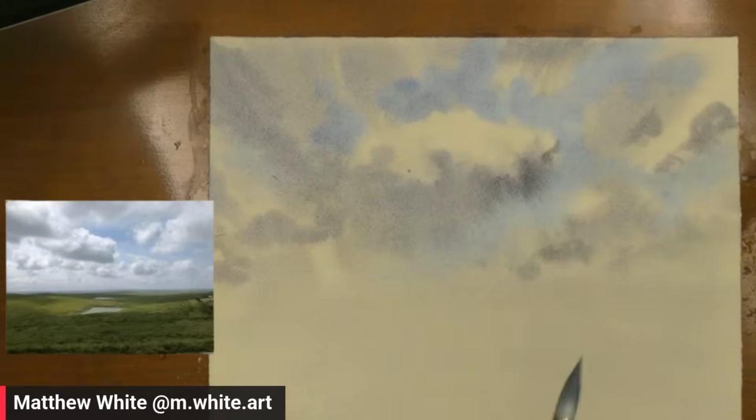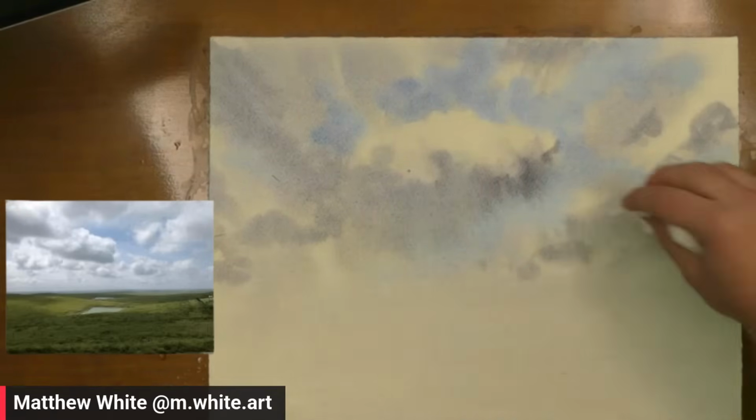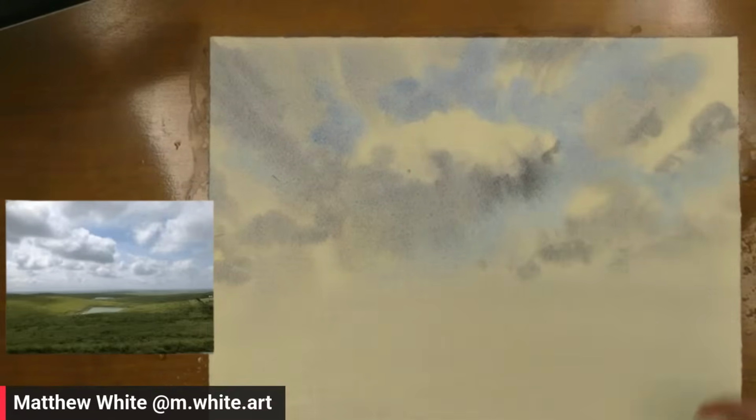Okay, this is looking pretty good up here so far. I'm going to go back to my paper towel. I'm going to look at some of these clouds. I have a little bit of light catching this one. I'm going to push down, see if I can make that even a little more apparent.